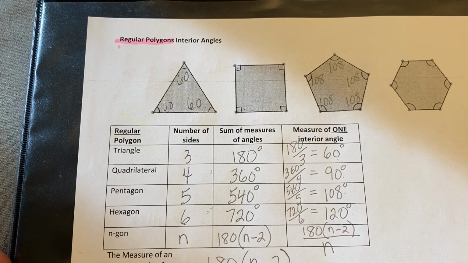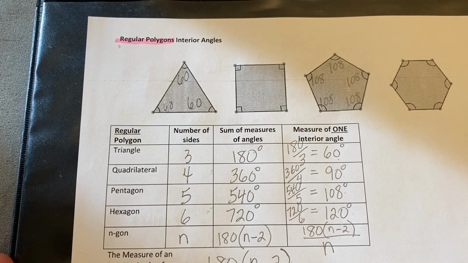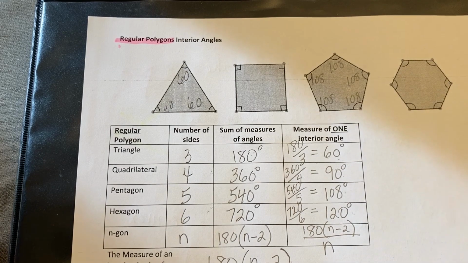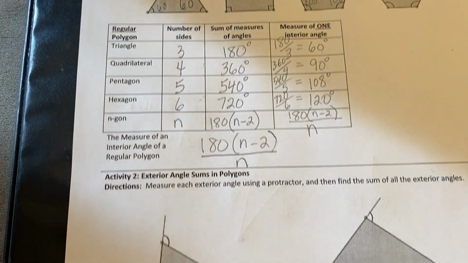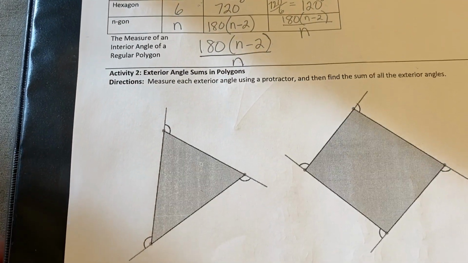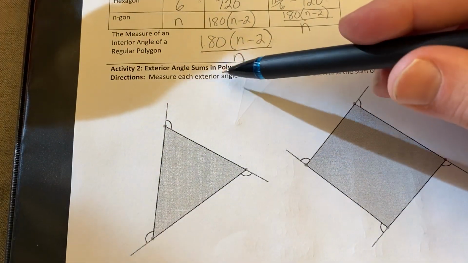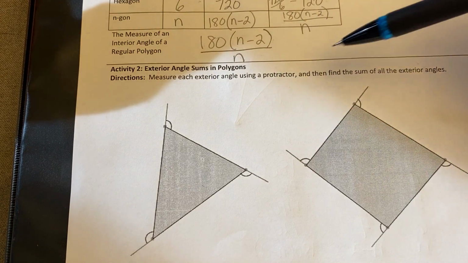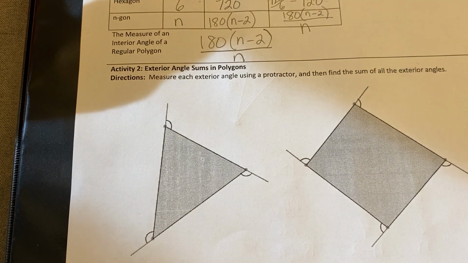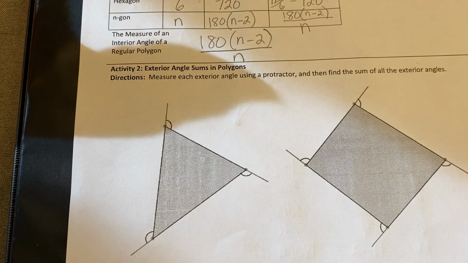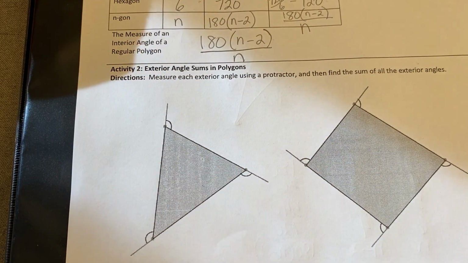All right, so we've got one more thing to talk about. We've touched on it briefly in another set of notes, another standard, but we're going to talk about exterior angles here for a second. So the directions here say, measure each exterior angle using a protractor, and then find the sum of all the exterior angles. So what I'd like for you guys to do, if you have your protractor, is to go ahead and take a break, go ahead and measure these exterior angles and see what their values are going to be.